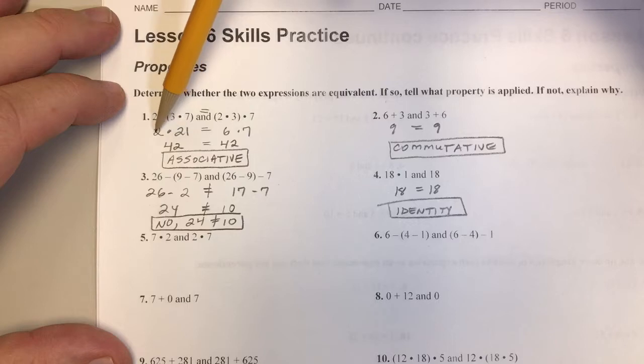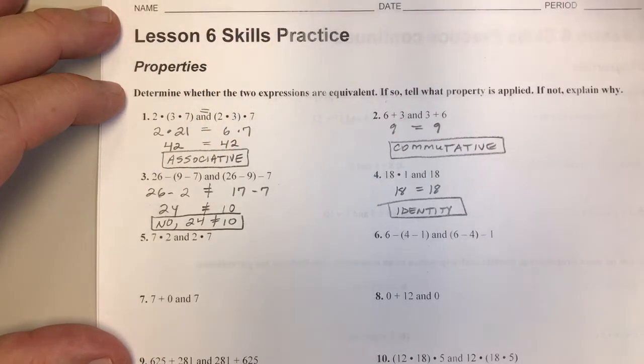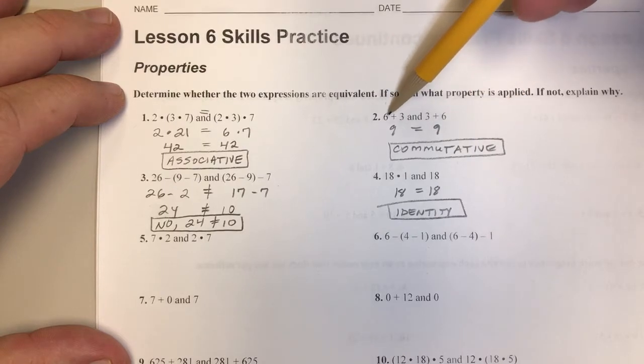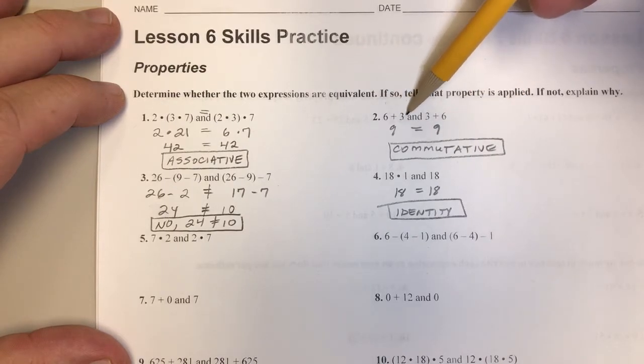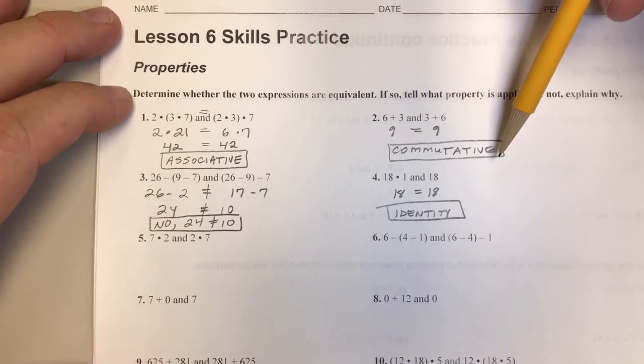Starting here, 21 times 2. Starting here, 6 times 7. I still get to 42. The equation is equal, and the property is the associative property. In this one, it's the commutative property. It doesn't matter which order I go in, 6 plus 3 or 3 plus 6. I'm still getting to 9. There's my commutative property. Okay.